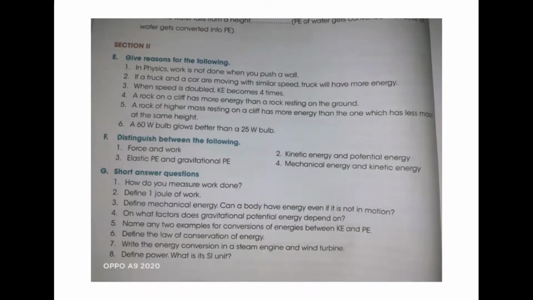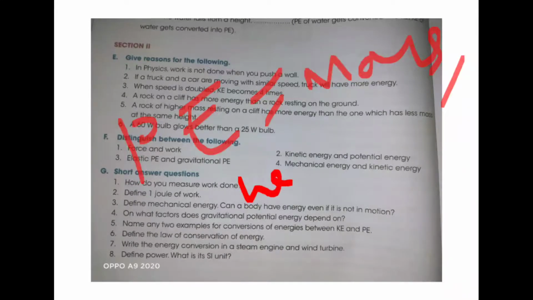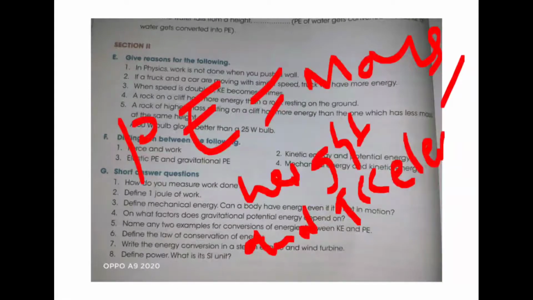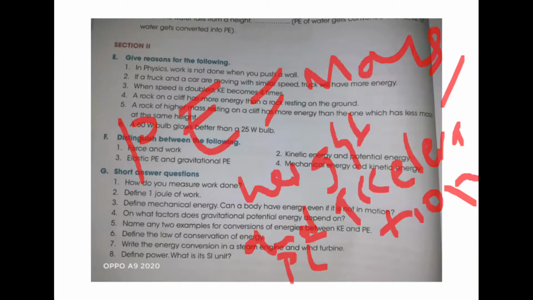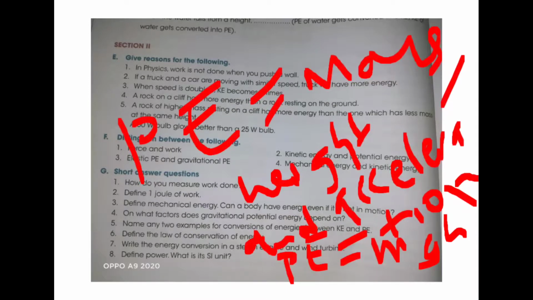A rock of higher mass resting on a cliff has more energy than one which has less mass at the same height. So you will say potential energy depends upon mass, height, and acceleration due to gravity. That is, potential energy equals mgh. So first you will write this one, potential energy depends upon mass, height and acceleration due to gravity, therefore potential energy equals mgh.